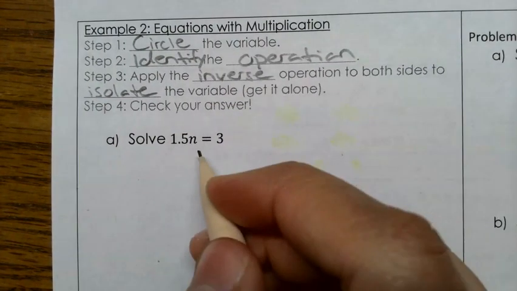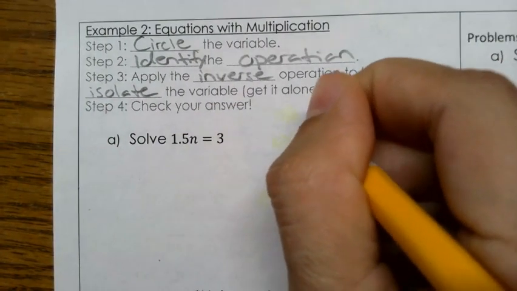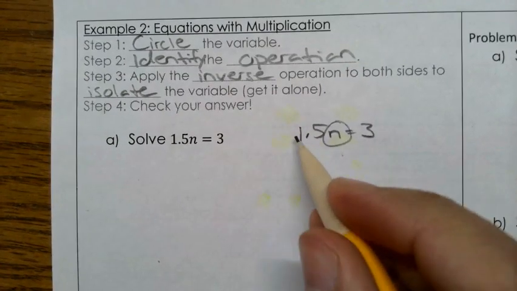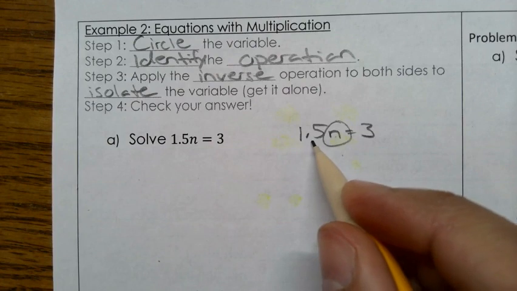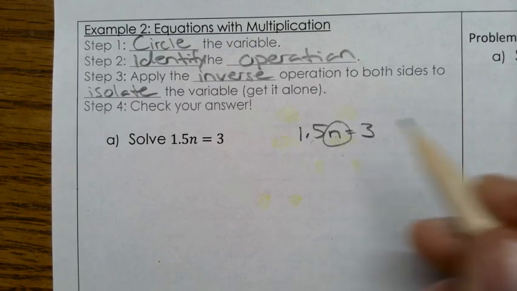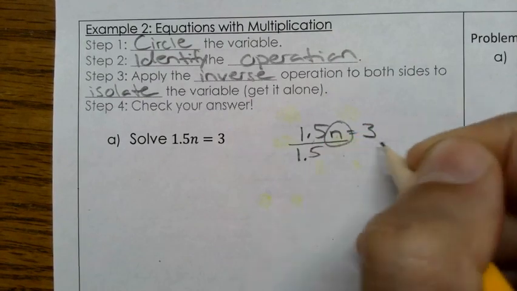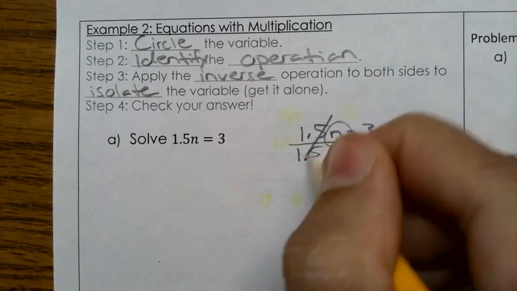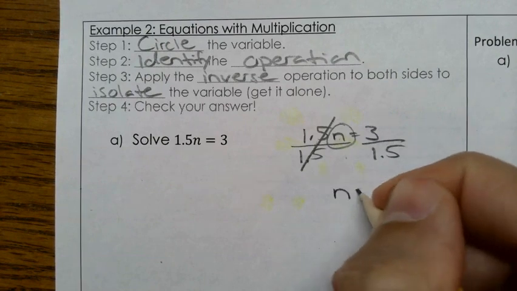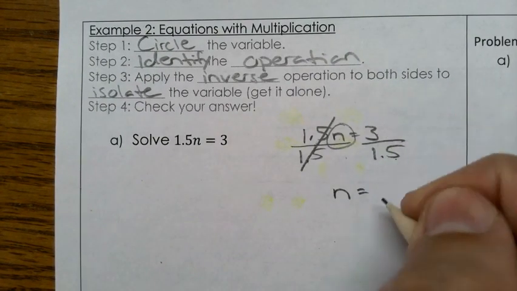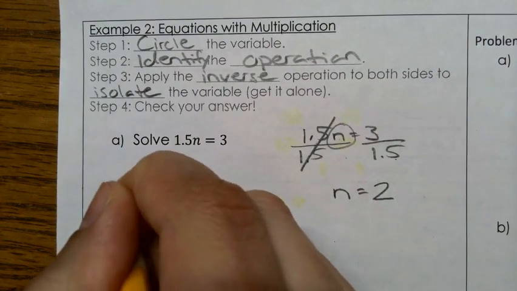So here, I'm going to write this problem out, circle my variable. That means, okay, I need to get rid of everything else on this side. I want n to be alone. So this is 1.5 multiplied by n. That's my operation. So the inverse would be to divide by 1.5. So I'm going to do that on both sides. This cancels out. I'm left with n equals, well, 3 divided by 1.5. That's going to be 2. And then I just need to check it.